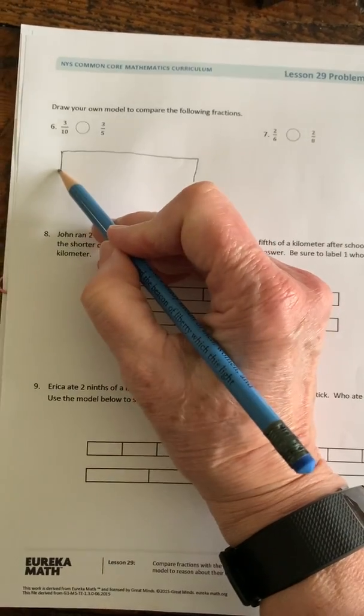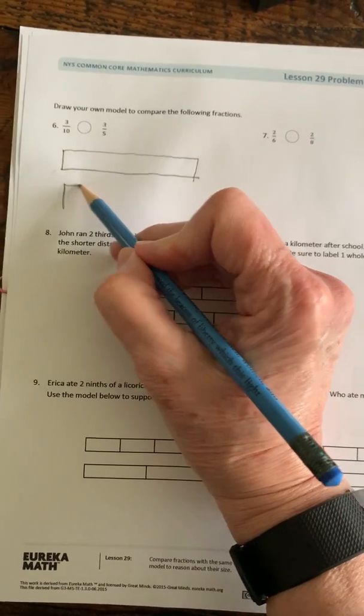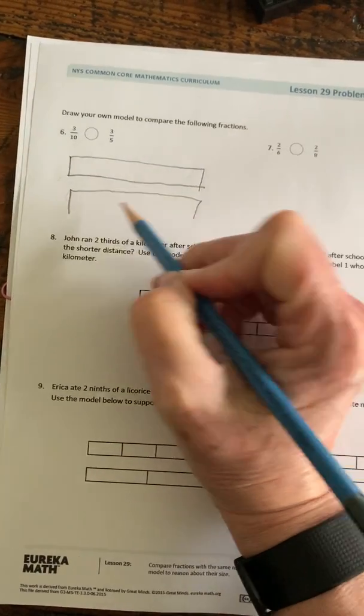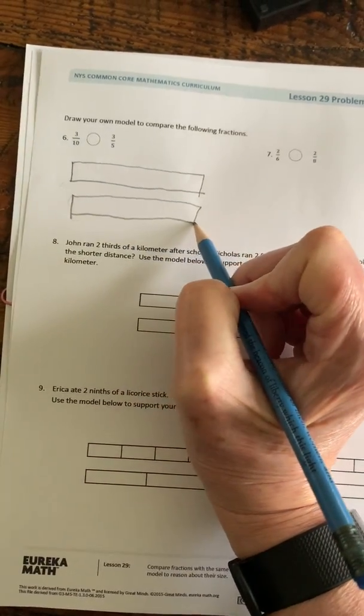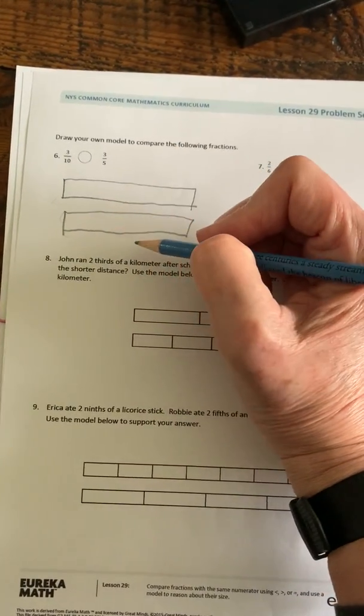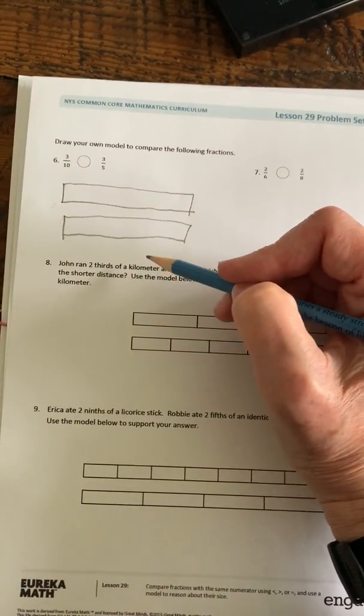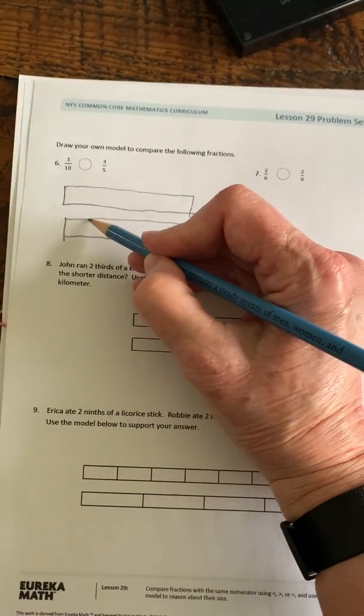Remember, I'm going to make my fraction strips the same size by stacking them on top of each other. Then I know that my wholes are the same. And the first one, I need tenths. So boy, oh boy, I need 9 lines. I think I'll do the fifths first, just because it's easier to draw 4 lines and get them equal.